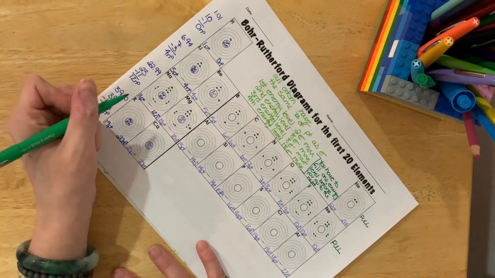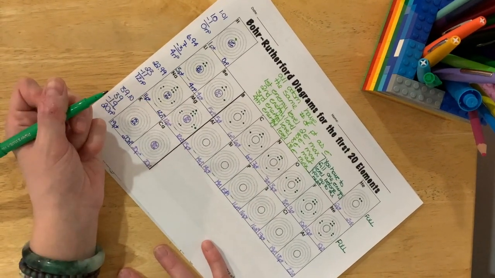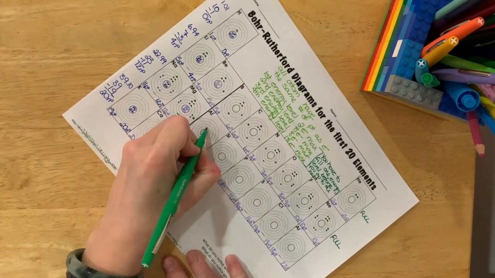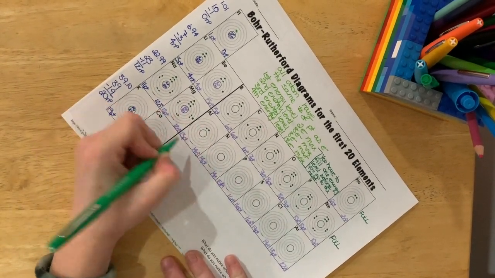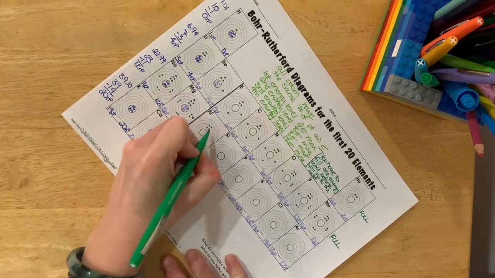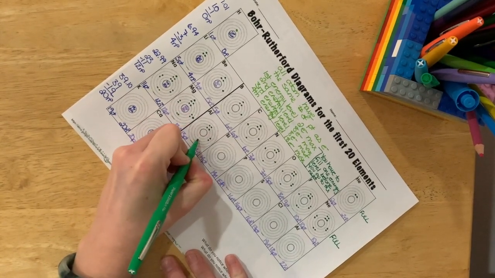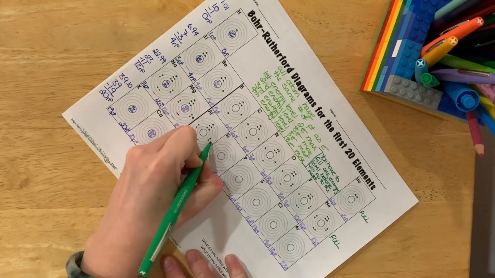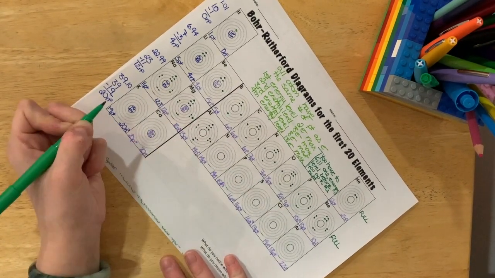And I'm not putting them as a pair this time because I want to show you why in just a second and how the chemistry works. So we're going to have 2 here, and then we've got 13. So 2 and 8 make 10. And then I will have 3 on the outer shell.